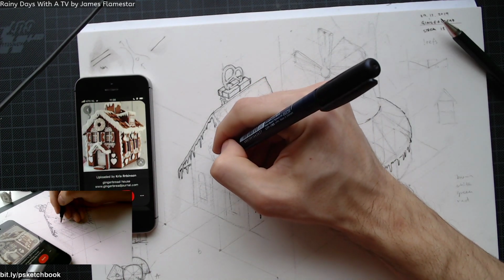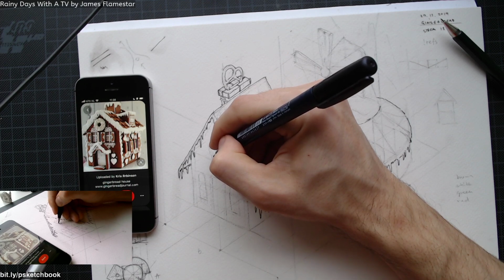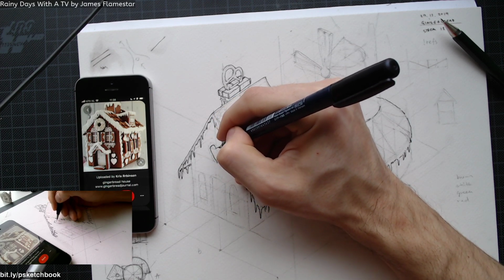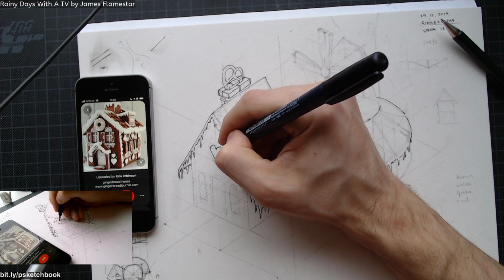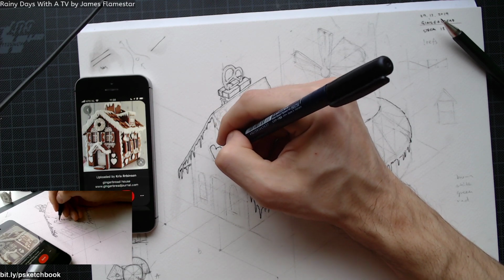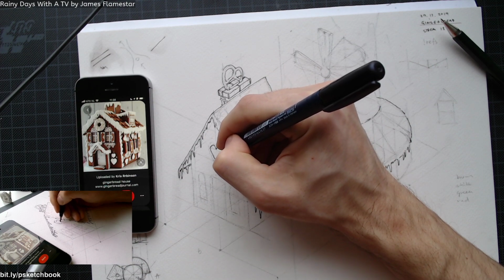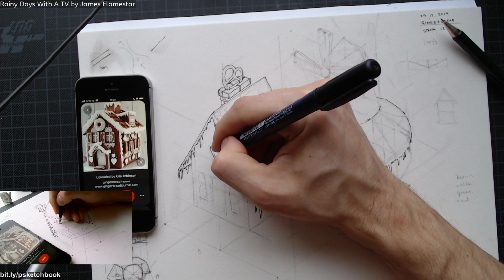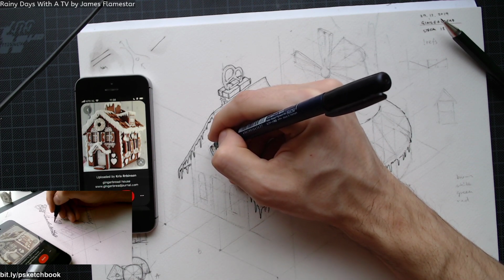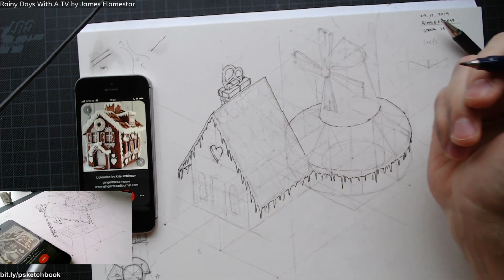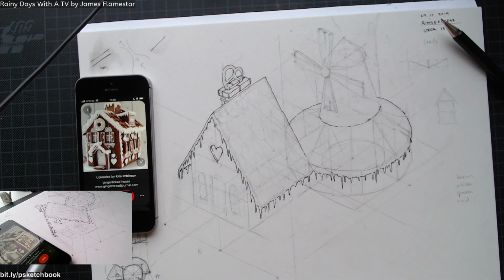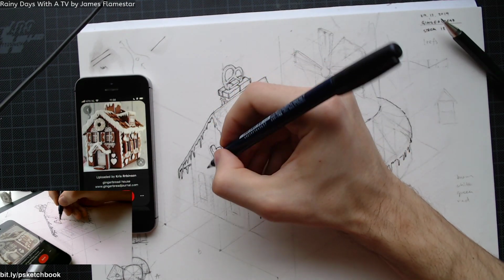Okay, let's cut the window through. Like this, and then you will be able to see the bottom part, the inner cut, the thickness of the gingerbread.